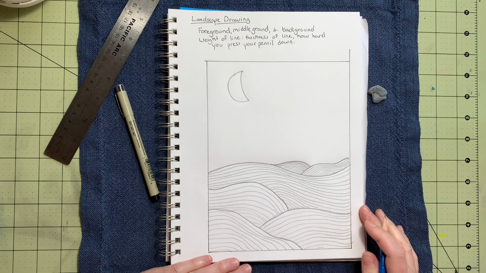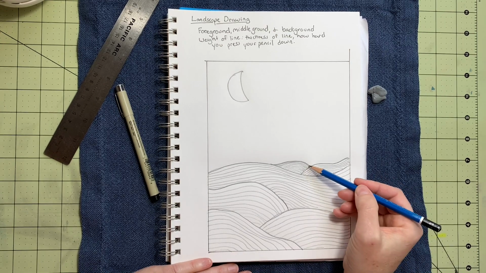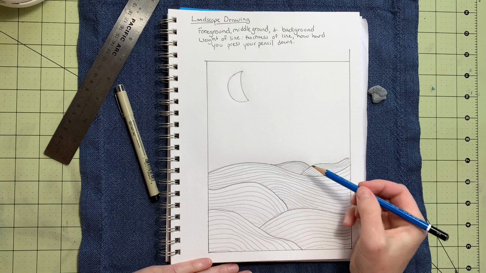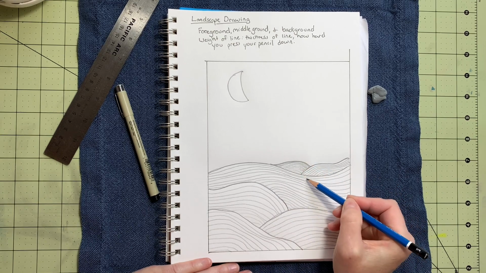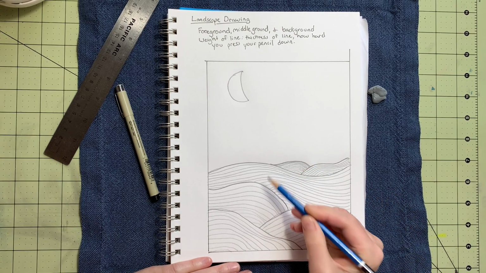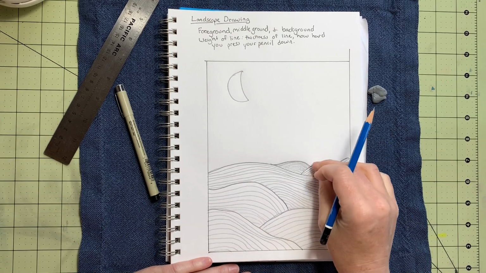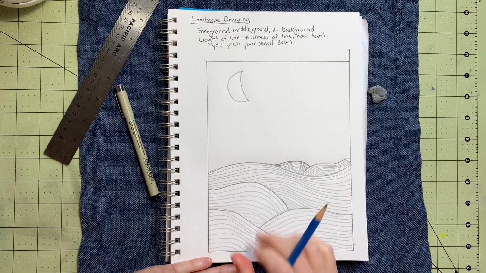So there we have it. You can see here in the background, like a middle background here, where my lines are really close together and they get further and further apart as we move forward. That helps emphasize the foreground and the background from the middle ground.